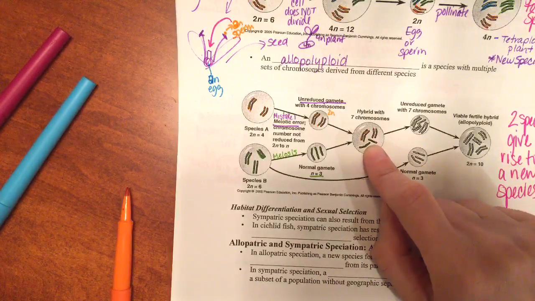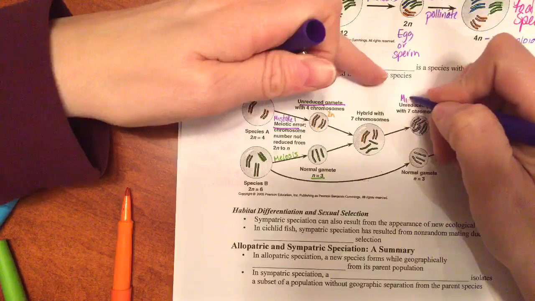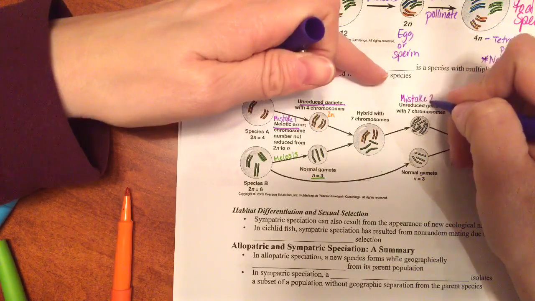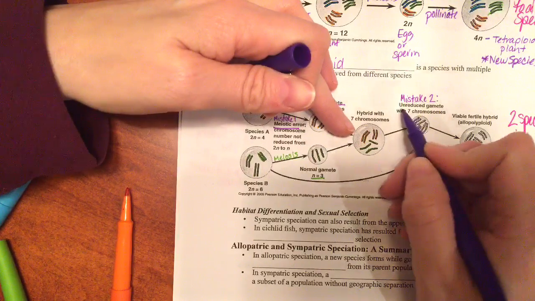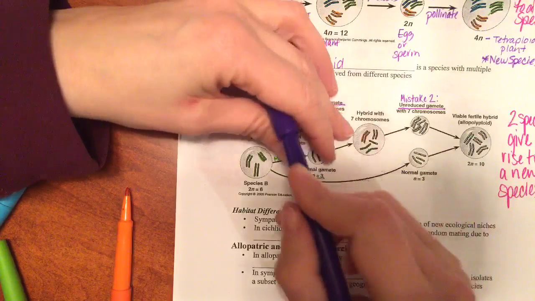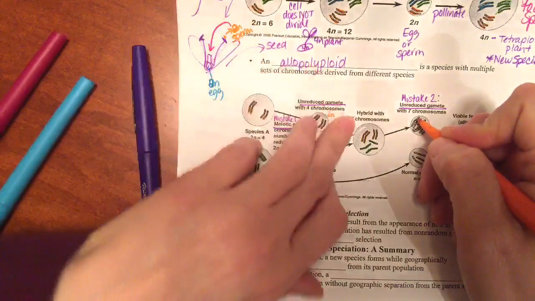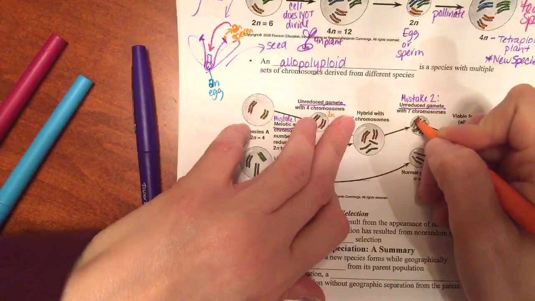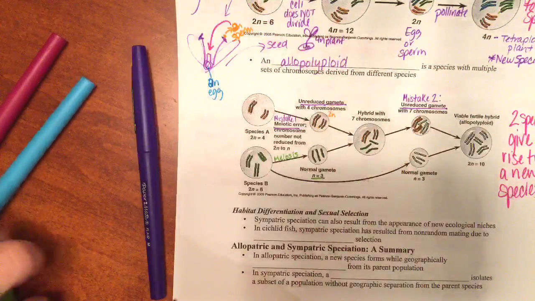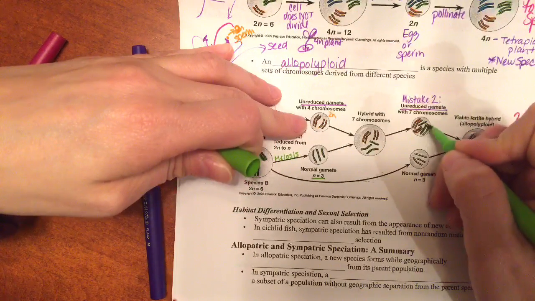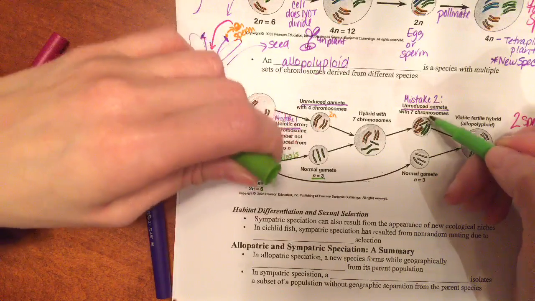So now notice, this is mistake number 2. Now you have this weird hybrid, and mistake number 2 is when this hybrid goes to make its gametes. It's, again, another mistake of unreduced gametes, so it didn't reduce the chromosome number by half. It still has the same chromosome number. So it has these 2 here, and it has these 3 green. So it did not reduce it. It still has 7 chromosomes. Another mistake.